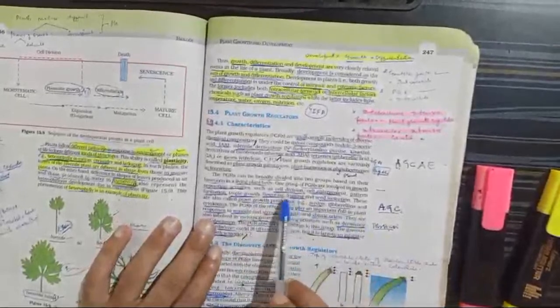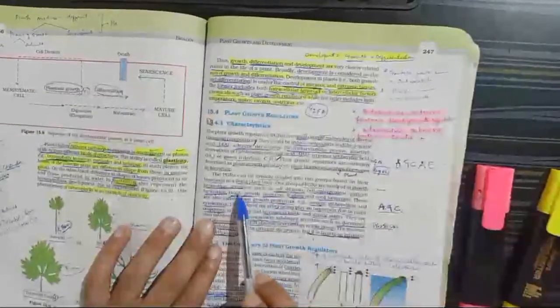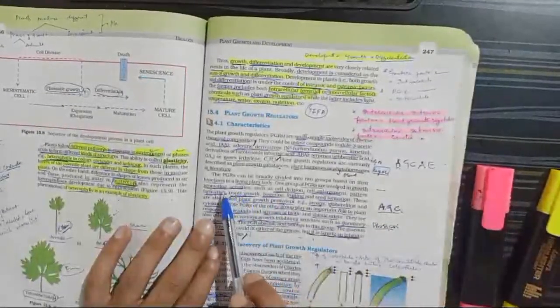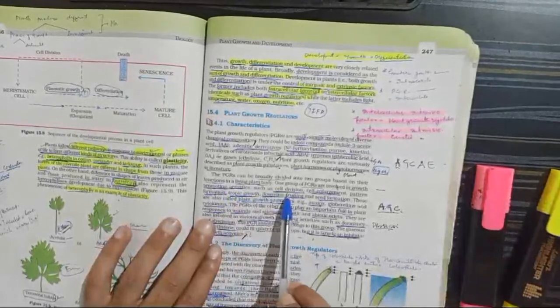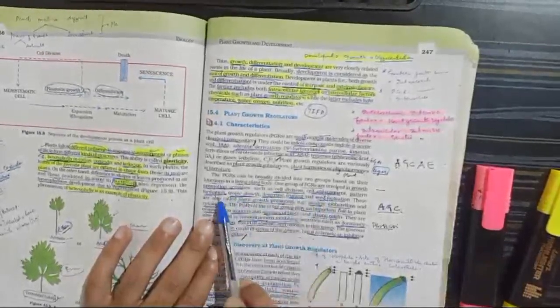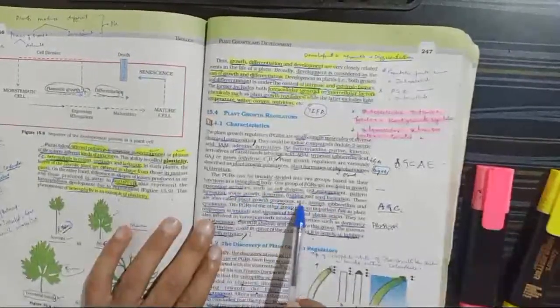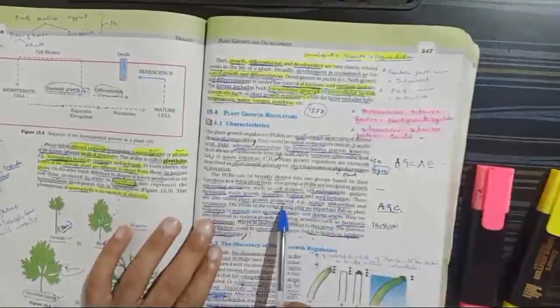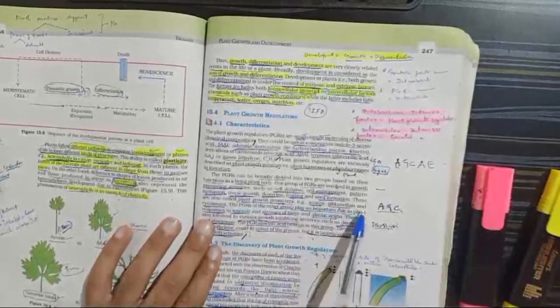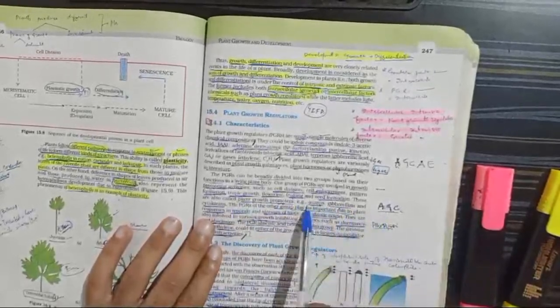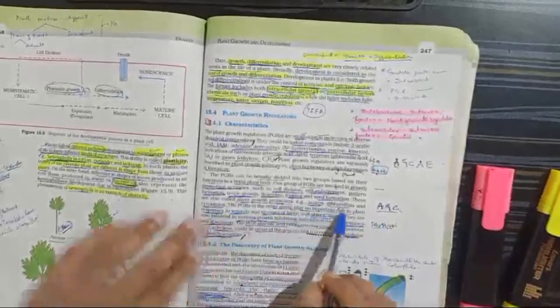Auxin, gibberellin, and cytokinin are the plant growth promoters. They are involved in growth promoting activities like cell division, cell enlargement, pattern formation, tropic growth, flowering, fruiting, and seed formation. These are also called plant growth promoters.